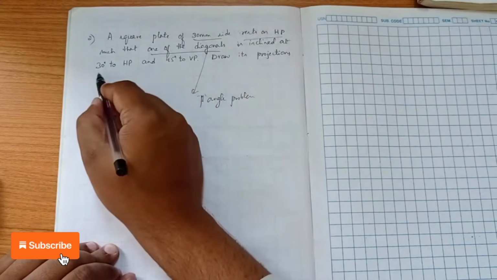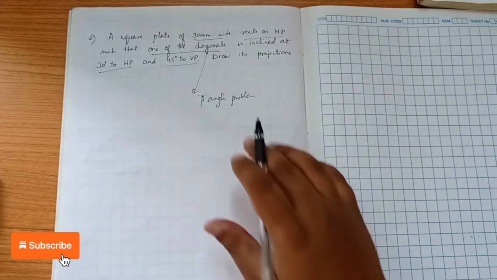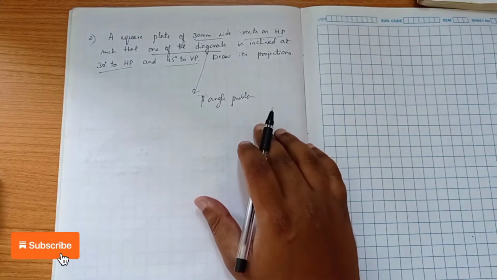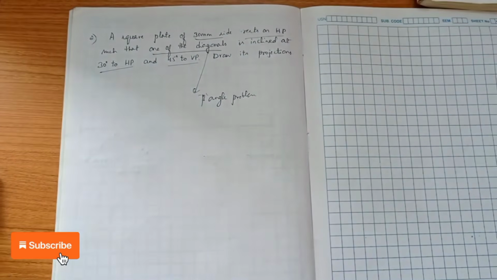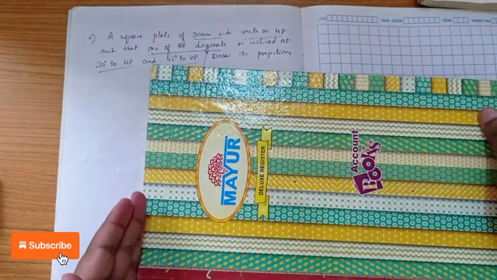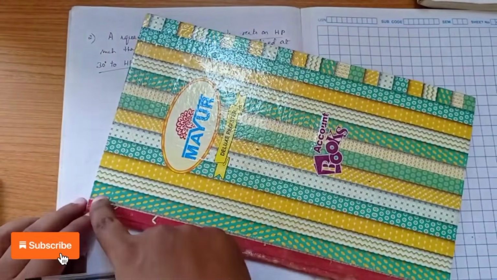So is inclined at 30 degrees to HP and 45 degrees to VP. You can see in this question they have not mentioned whether it is resting on the HP plane with respect to an edge or a corner. So we need to find out whether it is resting with the edge or with the corner. How are we going to find out? The angle of inclination is with respect to the first position, whether with respect to the edge or with respect to the corner, because you can see, consider this is one of the squares, which is connected with the diagonal.